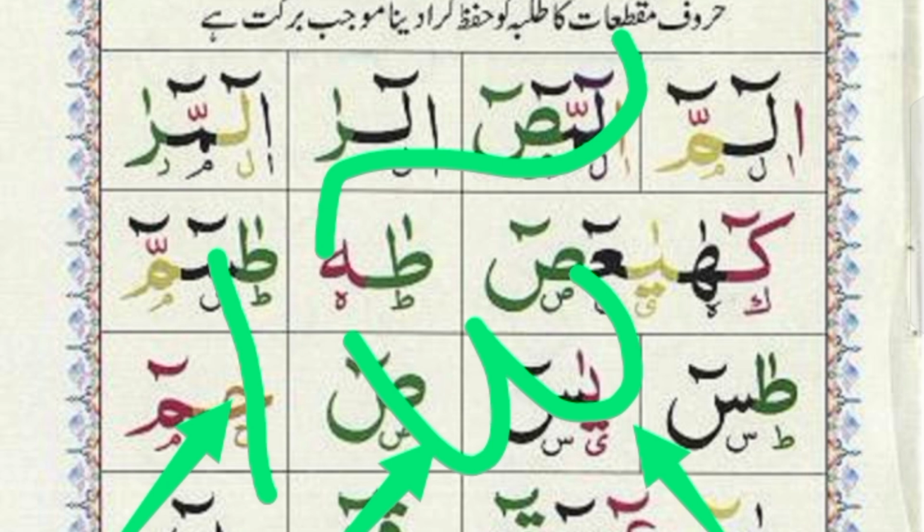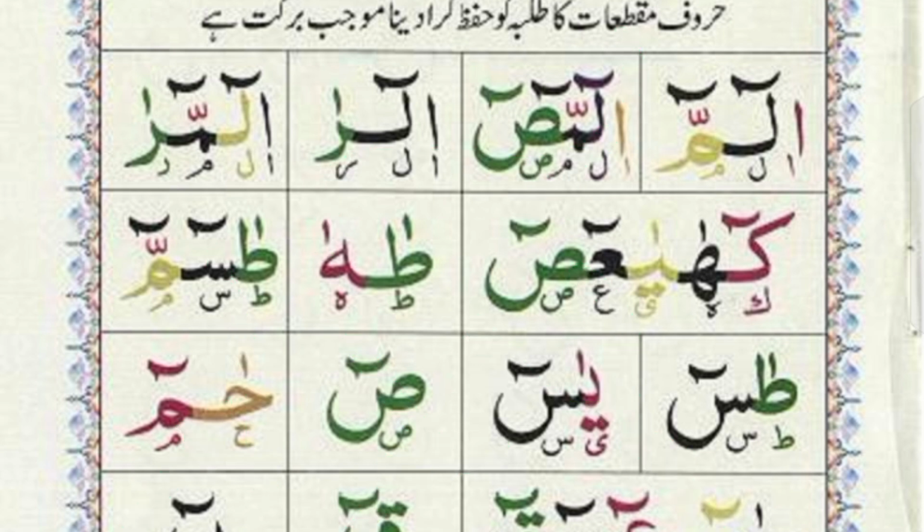The sound held in the nose is called gunna. This is mad. This is shad, and this is standing fatha.